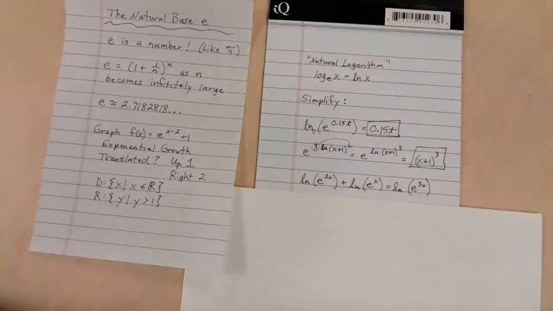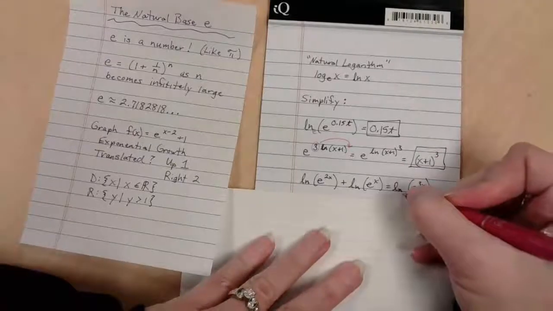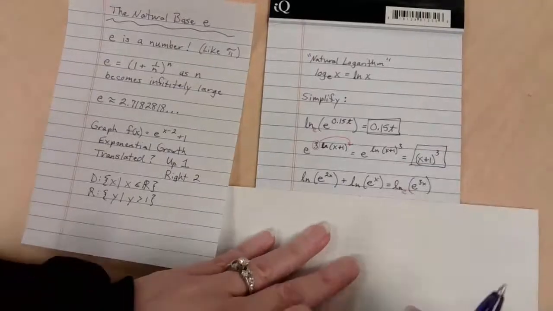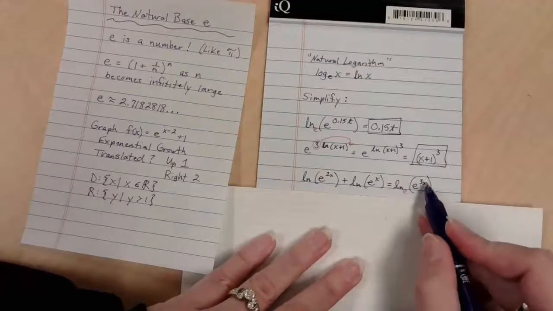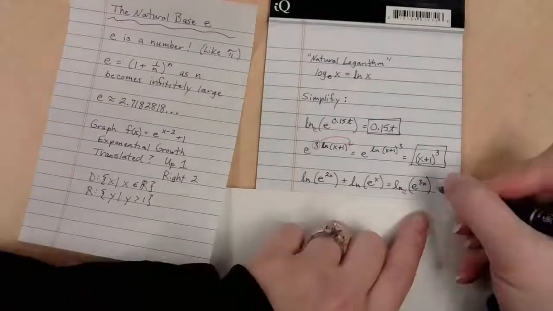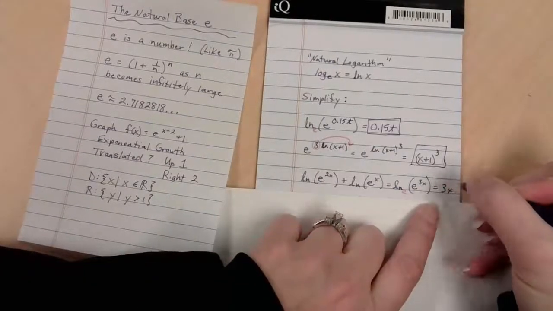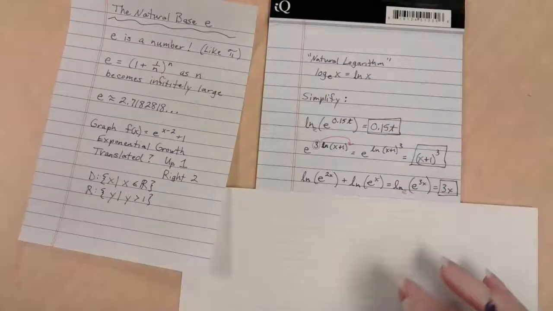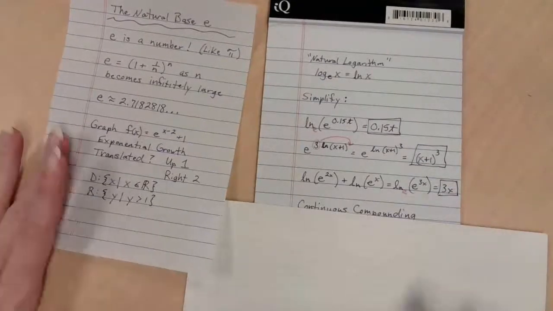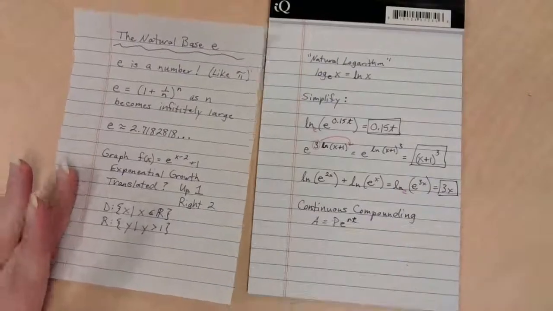But now, hey, this is looking an awful lot like that first one that we were simplifying. It is a natural log, so it's got a base of e, and I've got something exponent with a base of e. So again, they will undo each other. 3x is my final answer on that thing. Ta-da! Alright, so everything that we've been doing, we can still keep doing.